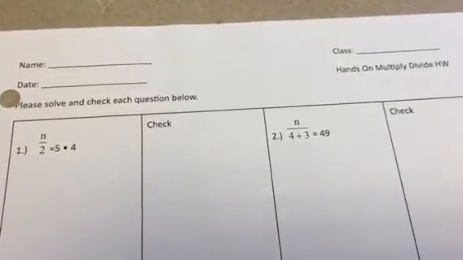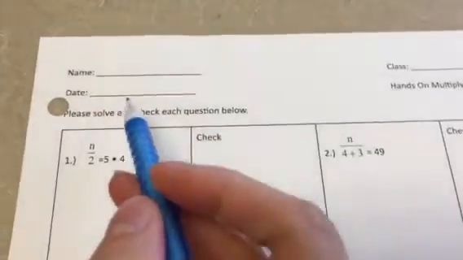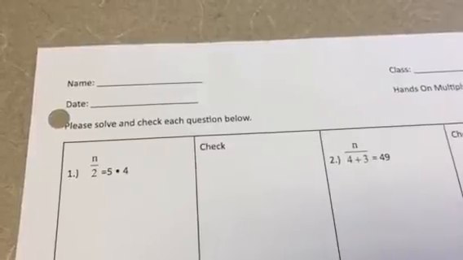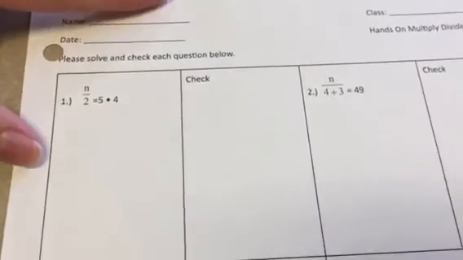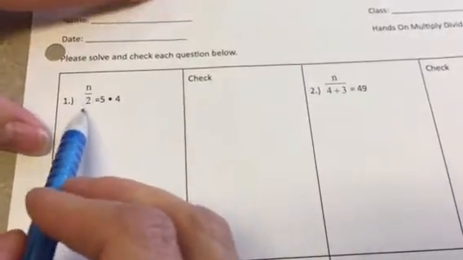Right, this is the hands-on multiply divide homework. Make sure you put your name up at the top and your color class. And the directions say, please solve and check each question below. So let's take a look at number 1. First thing we have to do is identify what operation is happening.